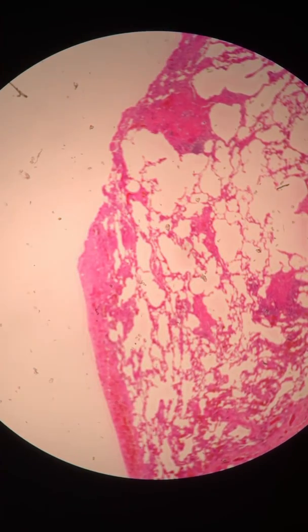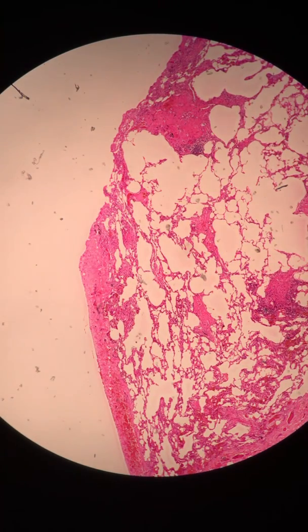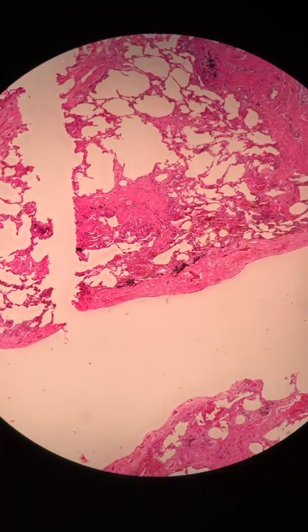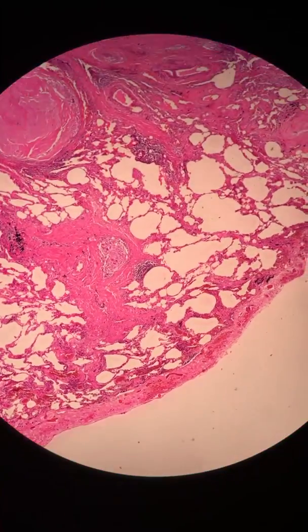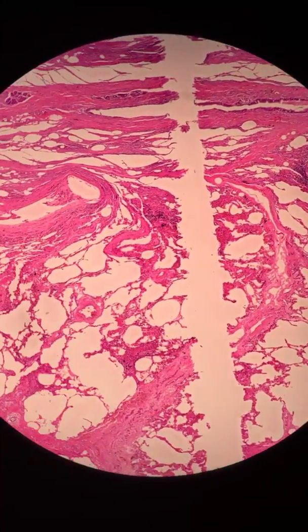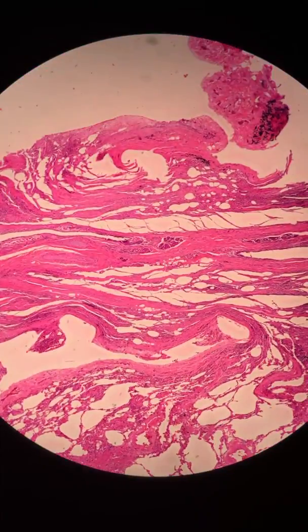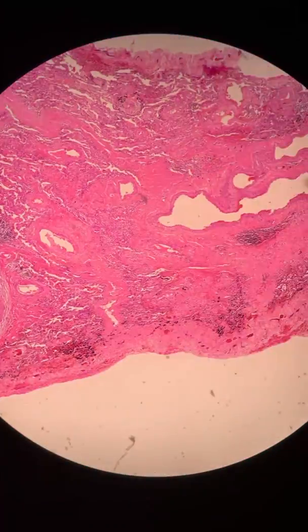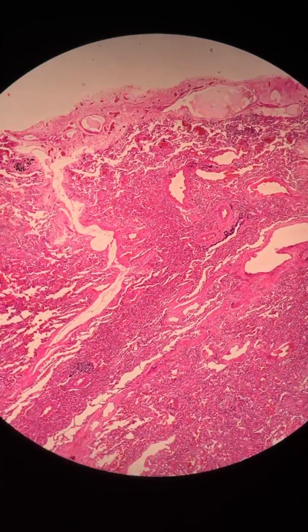If you go around and take a view of all of this tissue, you can see there are some inflammations here and there. There's a lot of inflammation going on in this tissue.